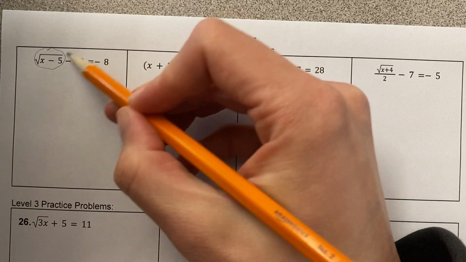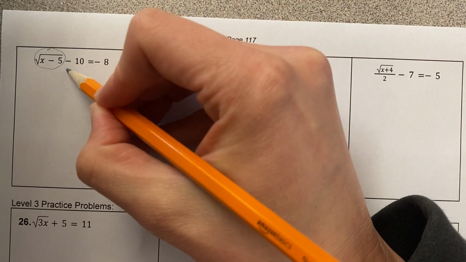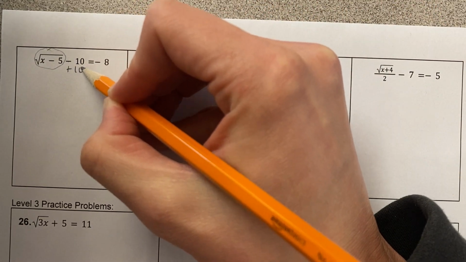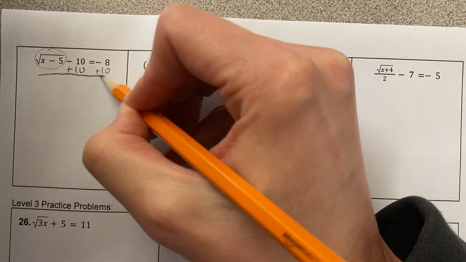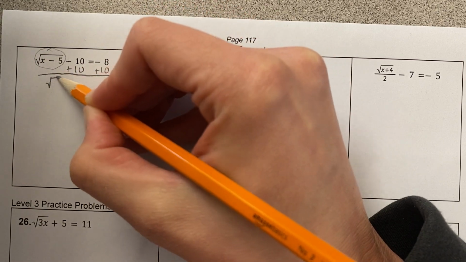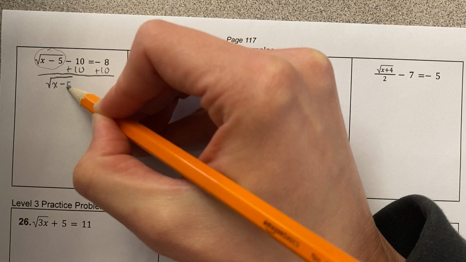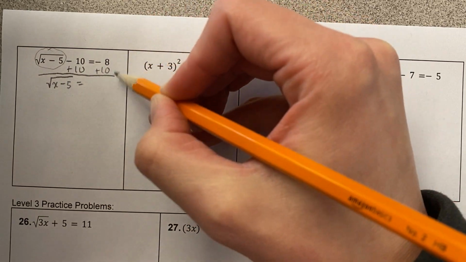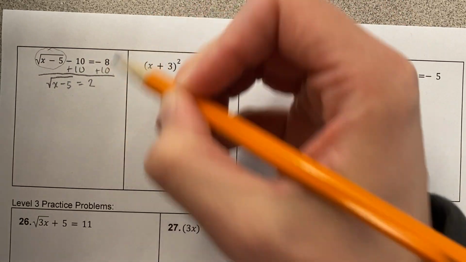So I need to get rid of this minus 10 first. So watch, I'm going to get rid of it. What's the opposite of minus 10? I'm going to do plus 10. Okay, so I'm going to bring down square root of x minus 5 equals negative 8 plus 10. That's the same as 10 minus 8, and that's 2.